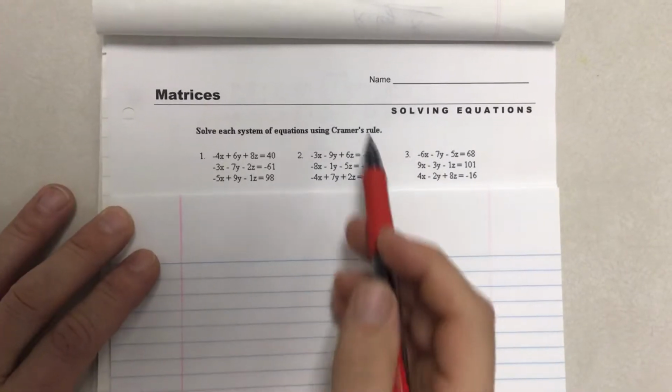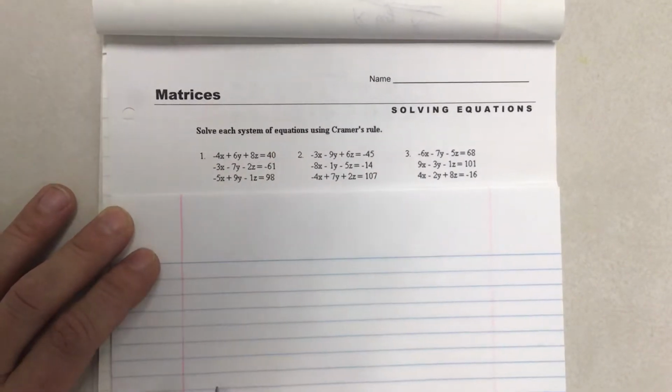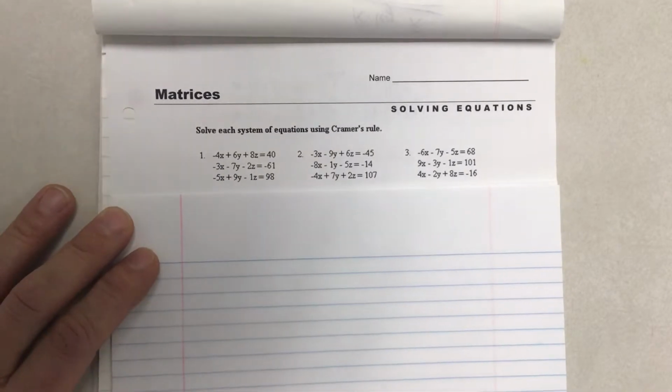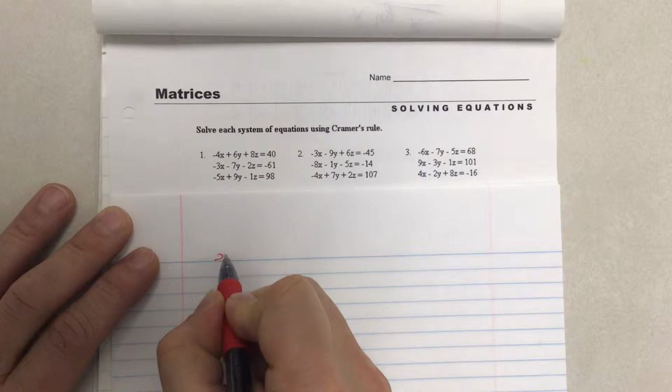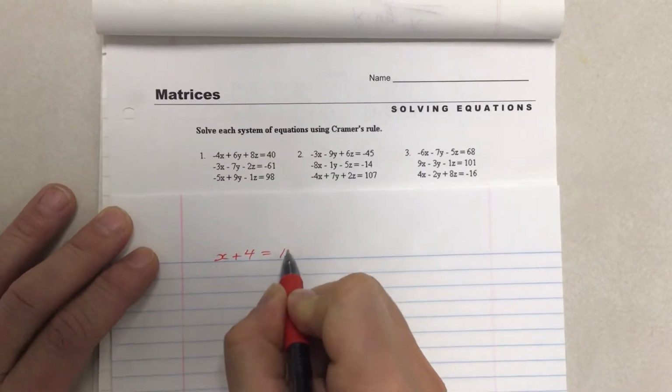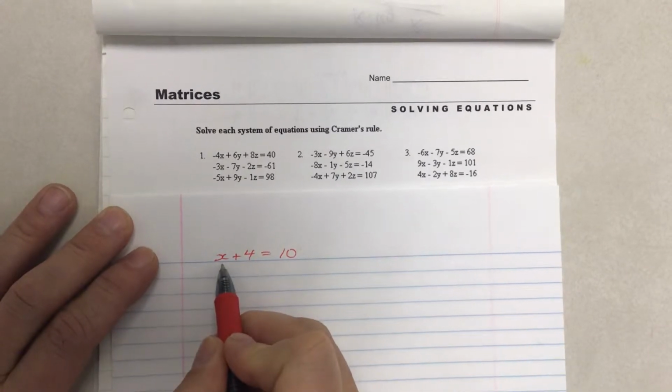Okay, so for this equation, we're going to be learning a little bit about matrices. For this equation here, we have 1, 2, 3 unknowns. Now, normally when we talk about algebra, if we have something like x plus 4 equals 10, what we want to do is solve for our unknown, which in this case is x.